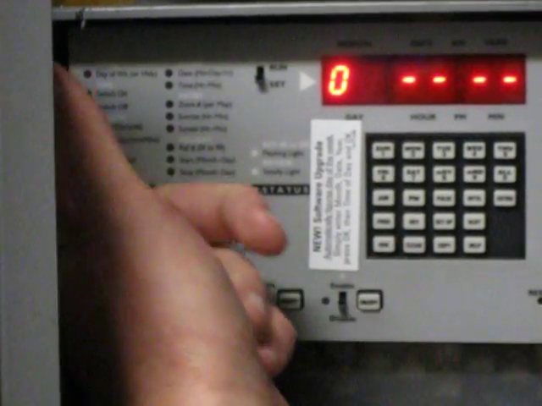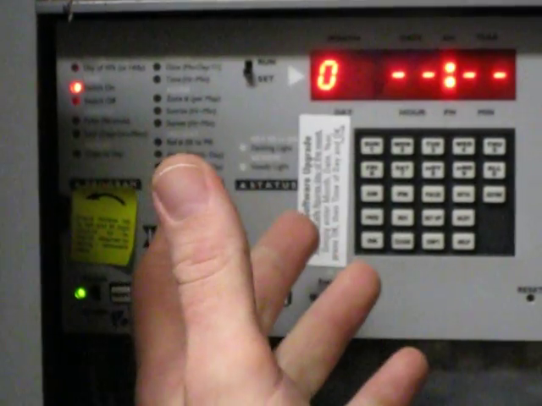So again, click OK. Once it comes back to the switch on position, you're basically done.